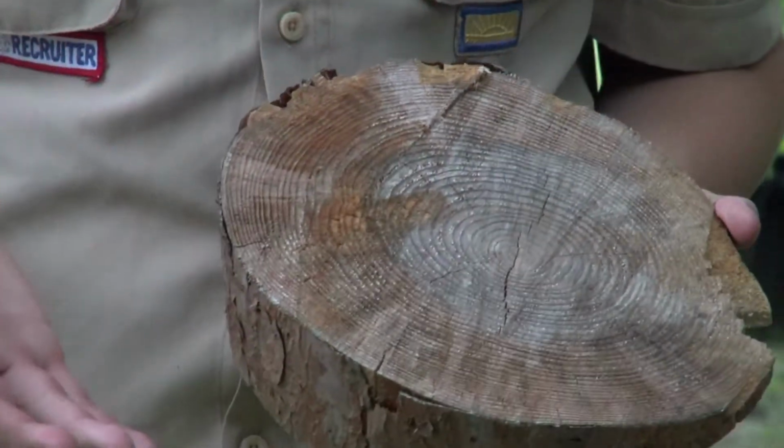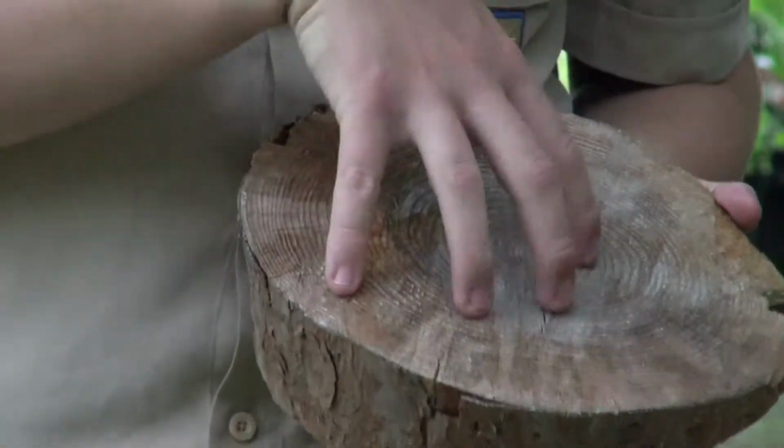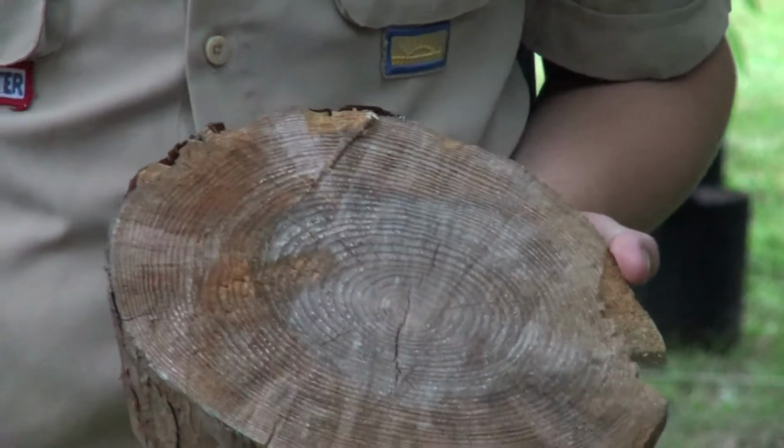Some other things we can identify about this is that if it had a hole in it or damage inside of the actual tree, the stump, that might mean a fire, an insect damage, or the tree just had a bad year.